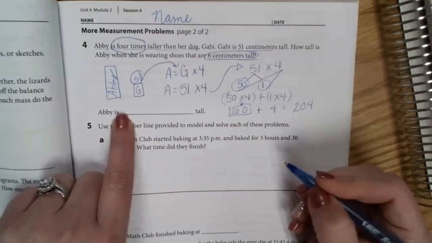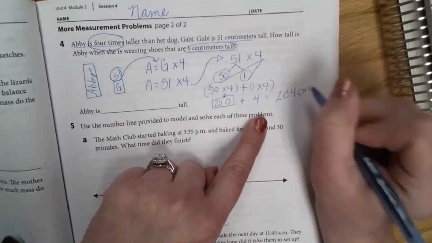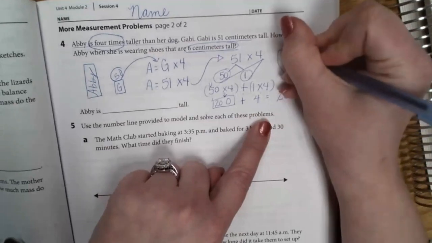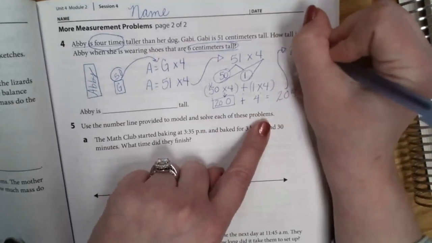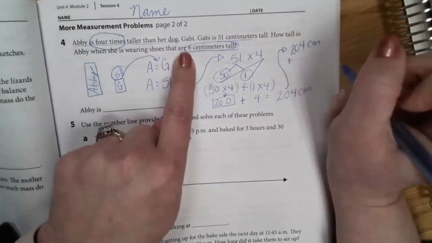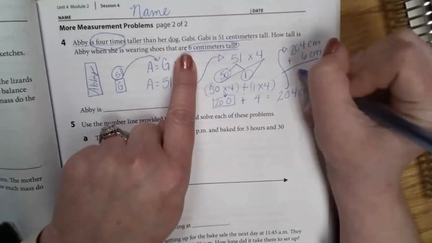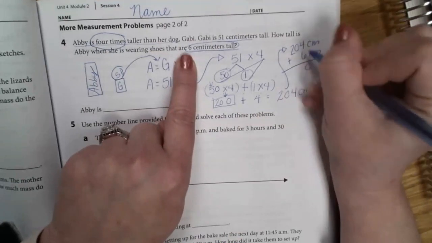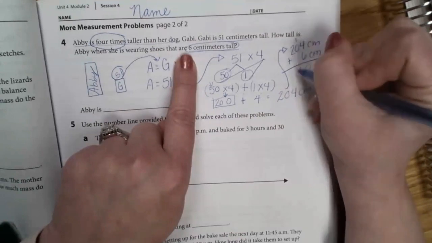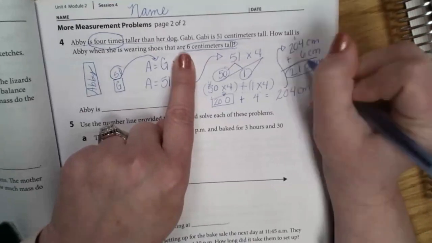Okay, so if Abby is 204 centimeters tall, but then she puts on the fancy shoes, and so I'm just going to come back up here, 204 centimeters plus 6 centimeters, and that gives us 6 plus 4 is 10. 1 plus 0 is 1, 10, and then 2. So 210 centimeters. I'm going to circle that.